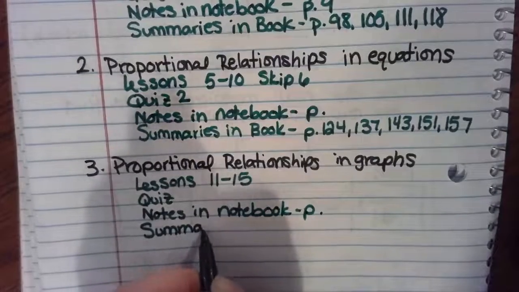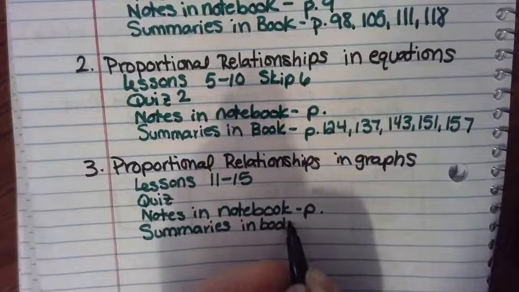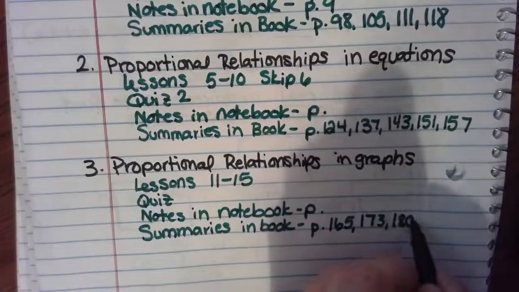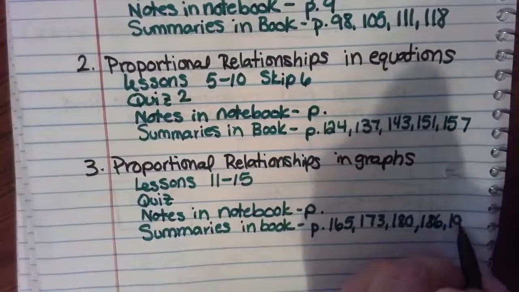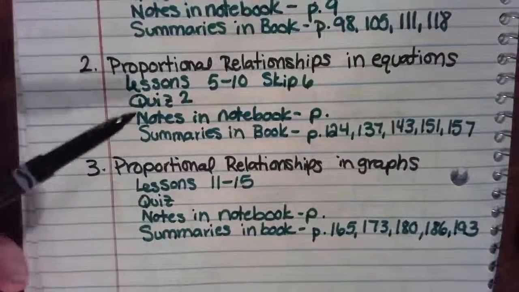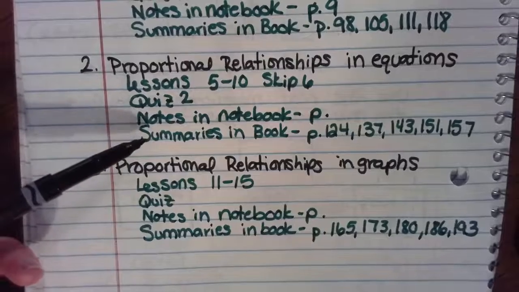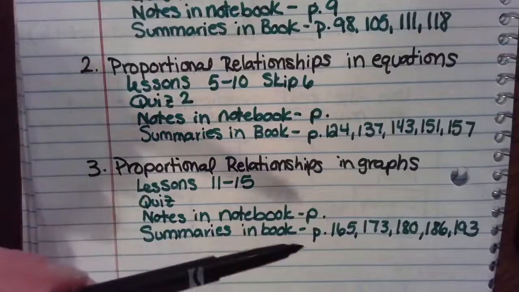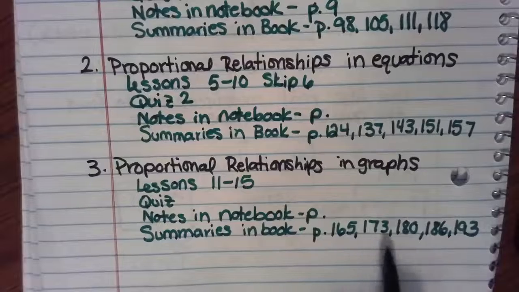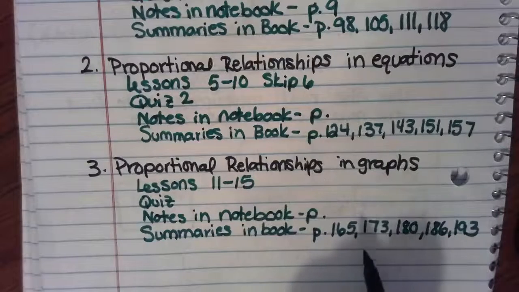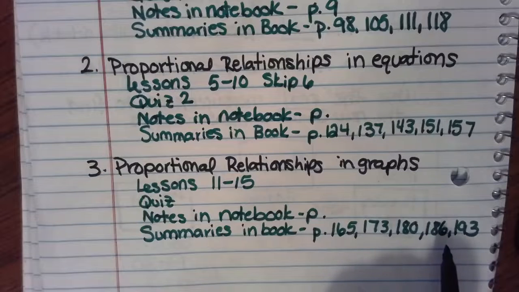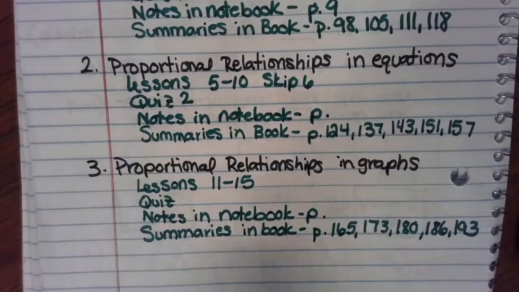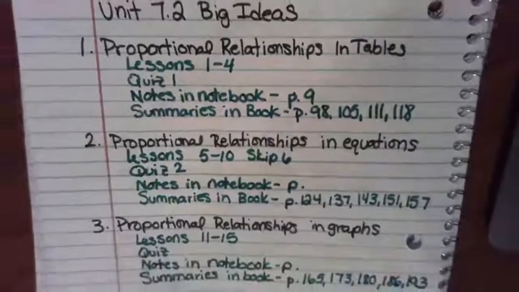And summaries. Now remember, this page is a really great place for you to look if you struggled on a quiz. You can look back to this page and ask yourself, what is it that I could work on? If you struggled on quiz number 2, you could come back here and say, oh, where are my notes? And I'm going to go back and read all of these summaries. If you struggled on this part of the test, proportional relationships in graphs, you can go back. Or if you're studying for the test, you could read all of these summaries. They're really quick, right? So the summaries for proportional relationships in graphs are 165, 173, 180, 186, and 193. So I'll do another video that starts our next notes, but this would just be our 7.2 big ideas.